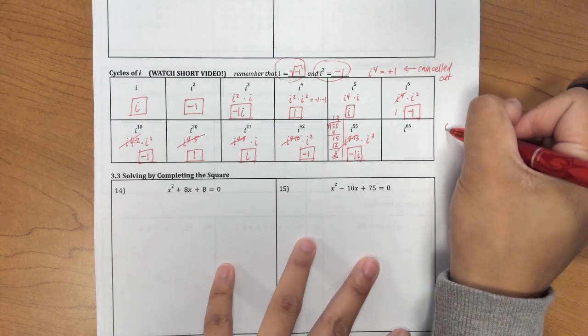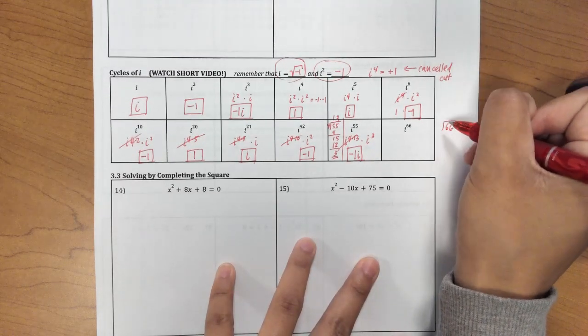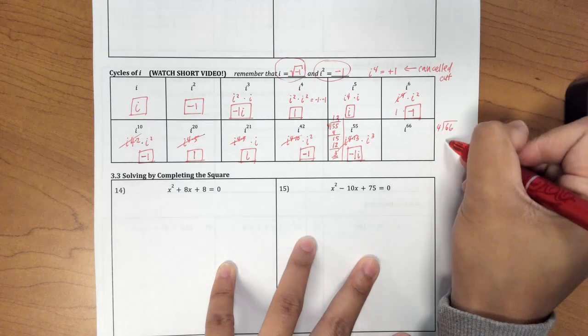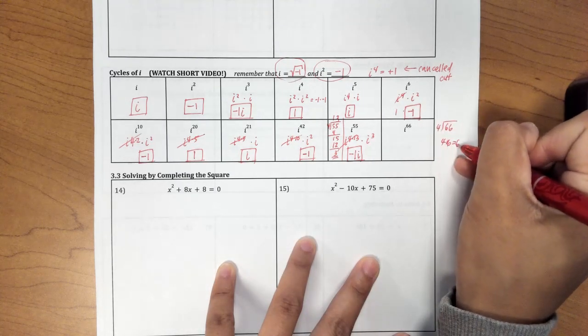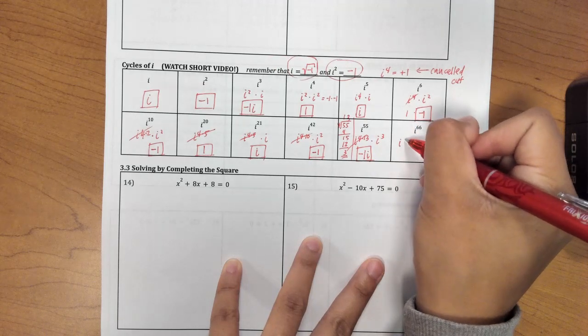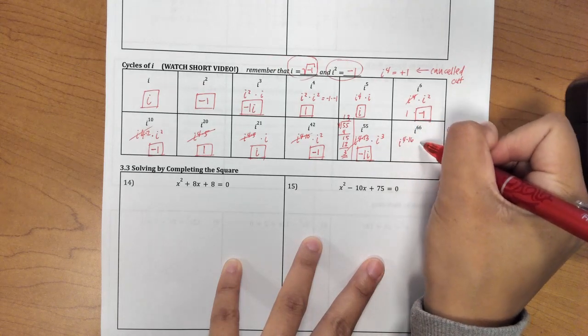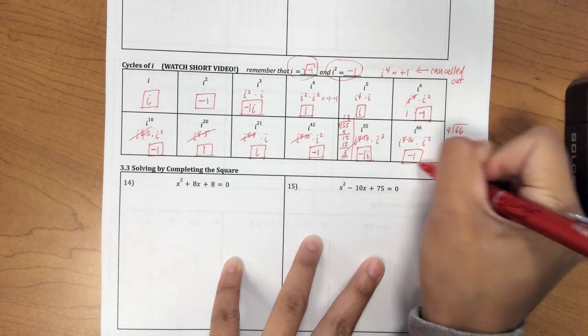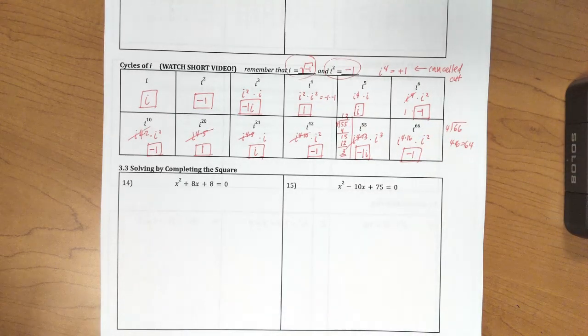66, I just don't know my 4s perfectly well. I think it's 64 that works perfectly. Yeah, 64 is 4 times 16. So that's i to the 4 times 16, but then I have 2 more, so that's -1. That concludes our lesson for today.